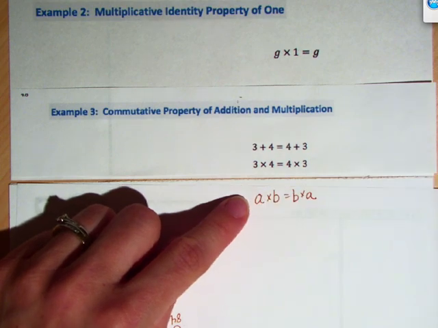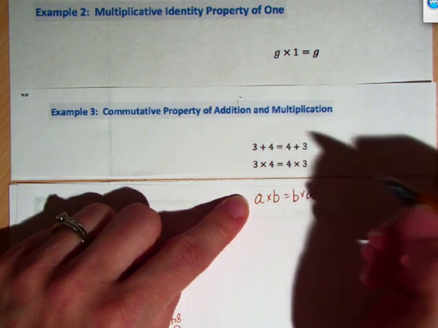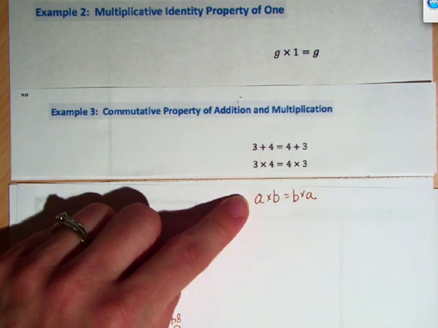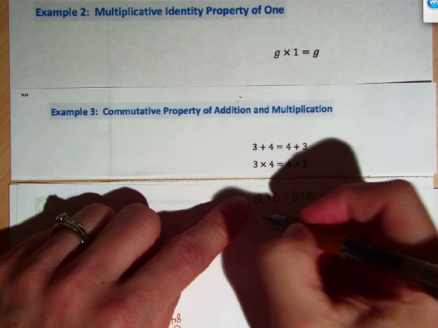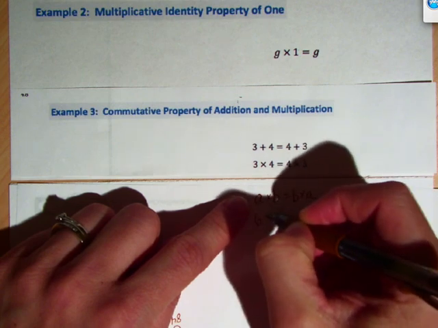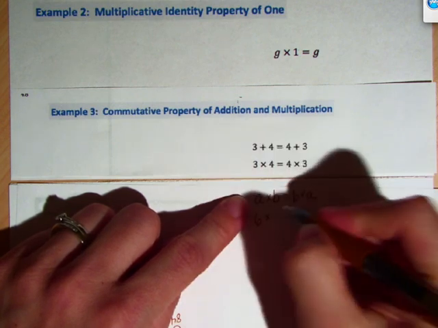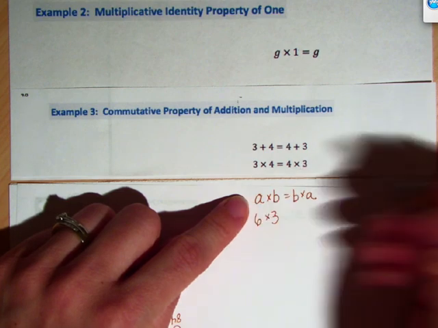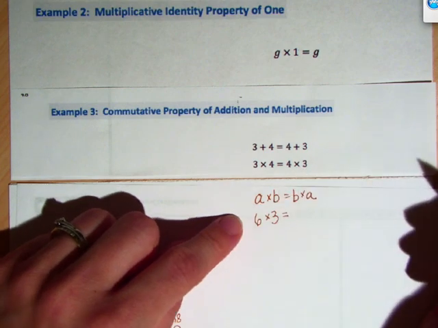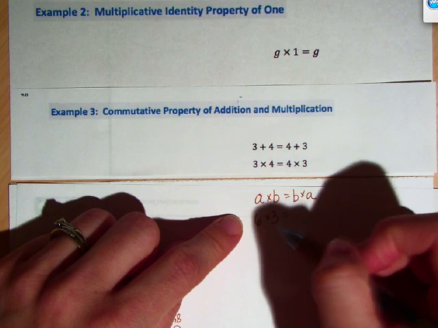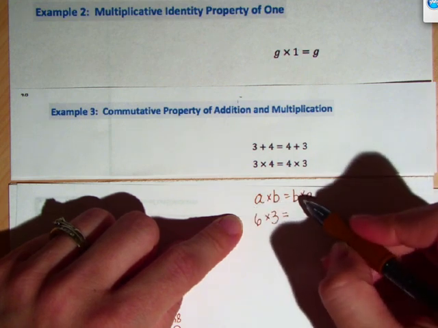We're going to pick any numbers that we want. Let's do ones we can do in our head though. Let's do 6 for A times 3 for B. 6 times 3 equals, I kind of switched that, didn't I? I needed 3 to B. That's okay, because any number should work.